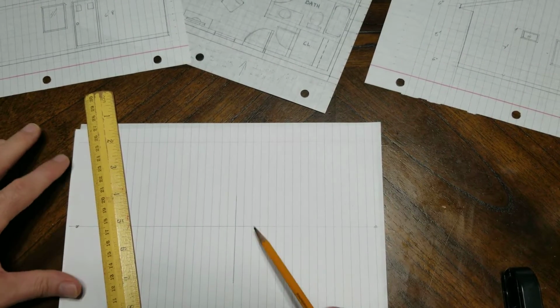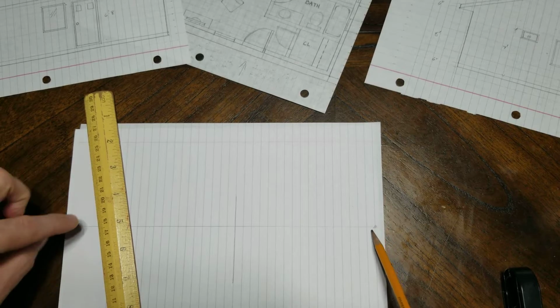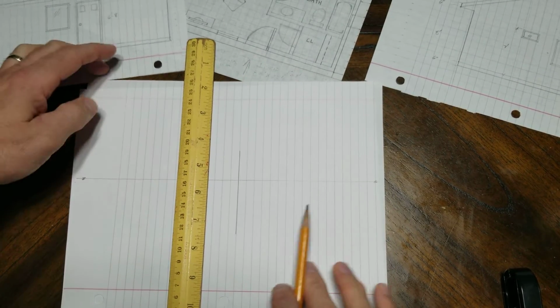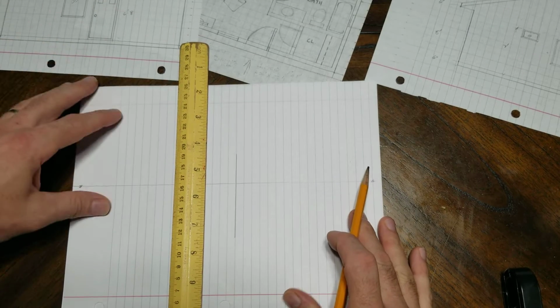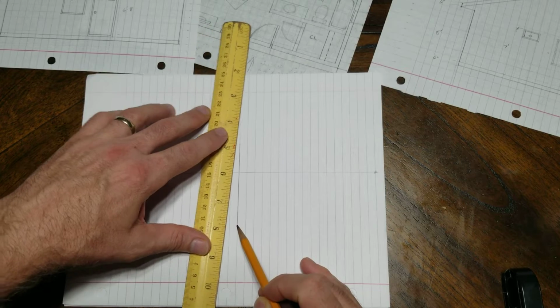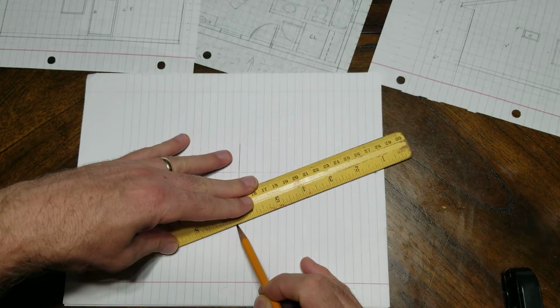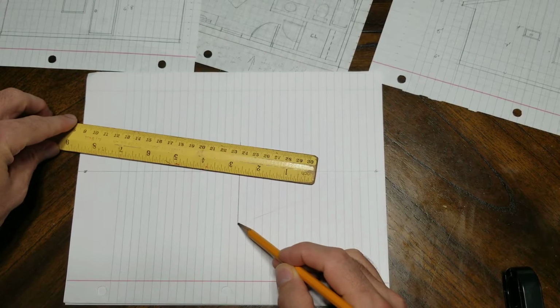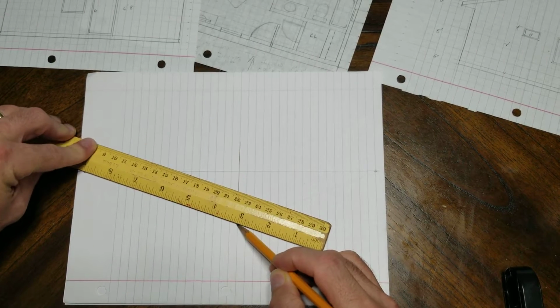And then I'm going to draw the top and the bottom to both vanishing points. So I'm going to draw the bottom towards this vanishing point. I'm going to do this fairly lightly because I'm going to be erasing some of it.